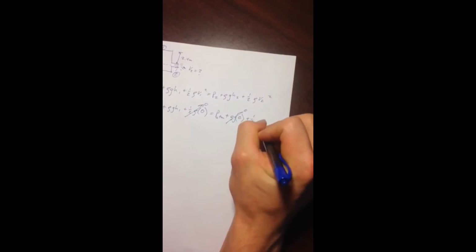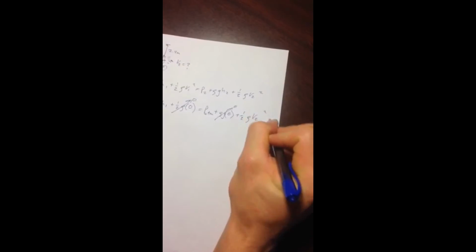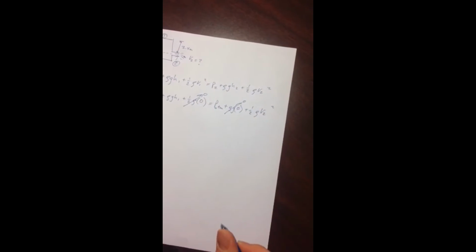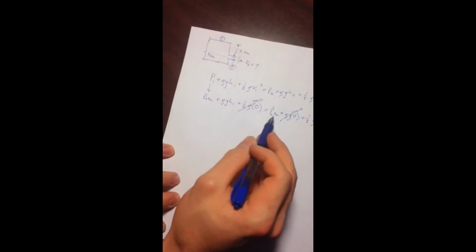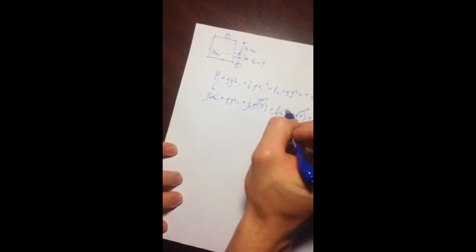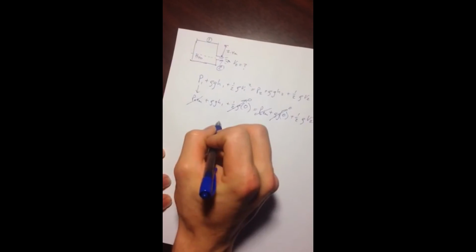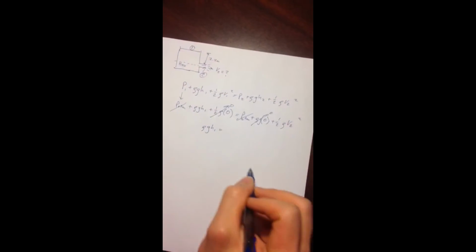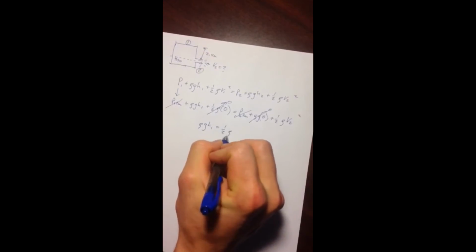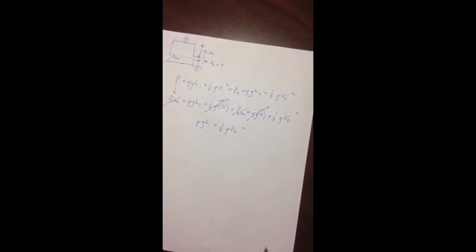Plus 1/2 rho v2 squared. That's the term that we're trying to find. Okay. So the atmospheric pressures will cancel out as well, and we'll be left with rho g h1 is equal to 1/2 rho v2 squared.